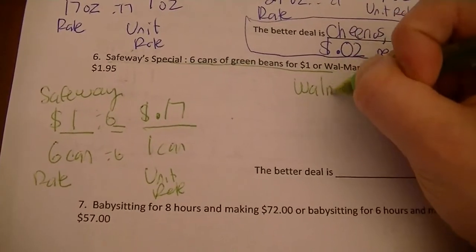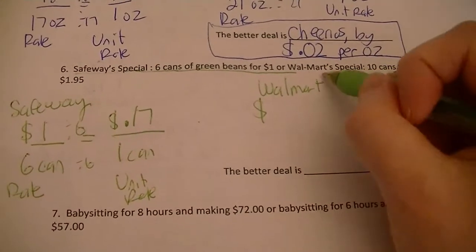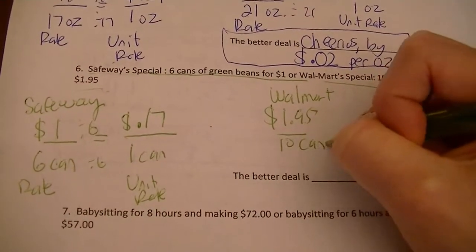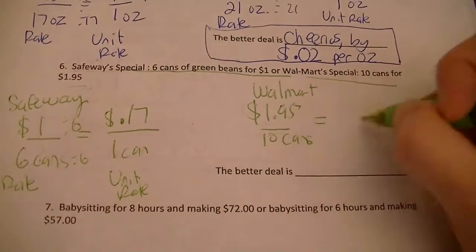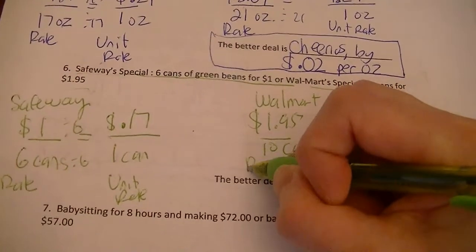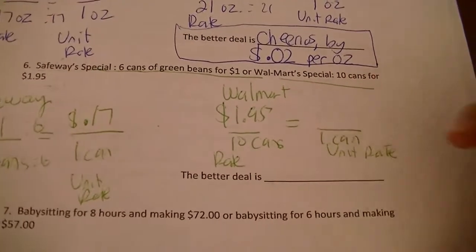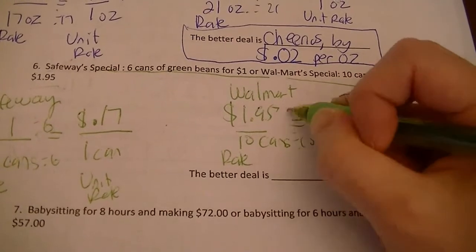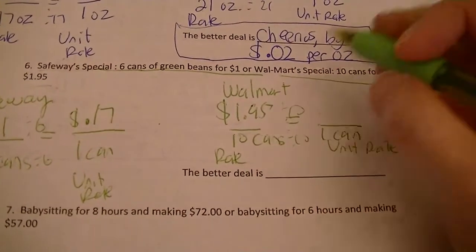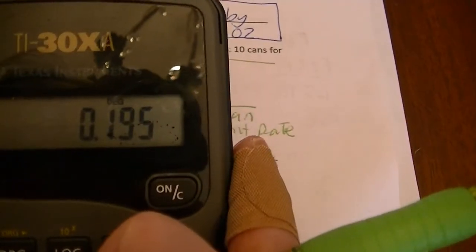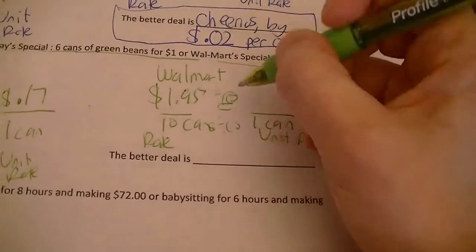Now we got Walmart. And that is 10 cans for $1.95, so $1.95, you get 10 cans. And so it's an equivalent fraction, because this right here was the rate. So this would be the unit rate. You want to know how much 1 can costs. So 10 divided by what number is 1? Well, it's 10. $1.95 divided by 10, and you're going to get another decimal. Okay, round it like it's money. So it would be 20 cents per can. So round to the nearest hundredth.